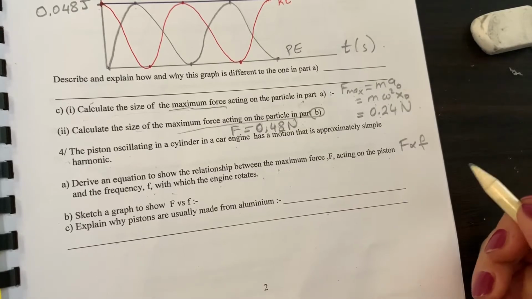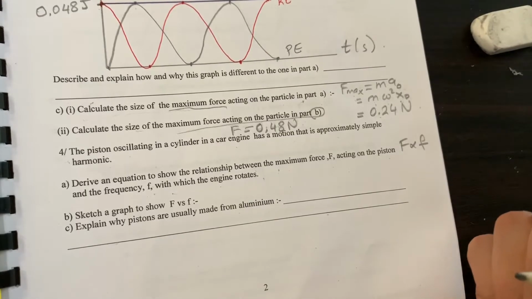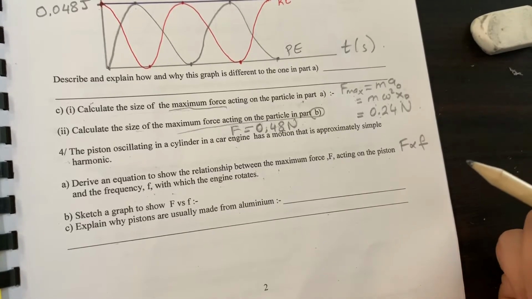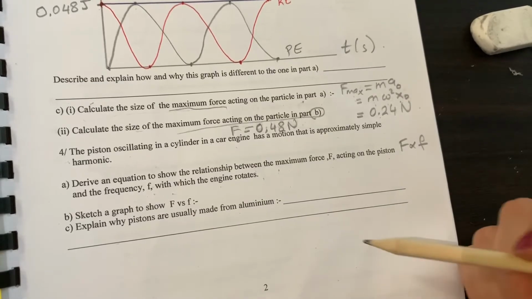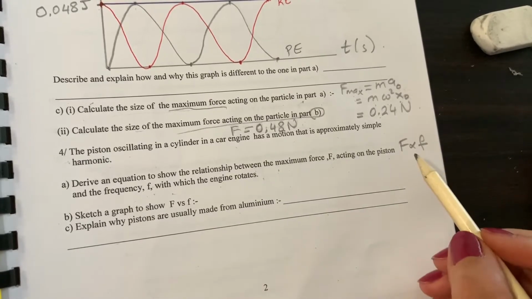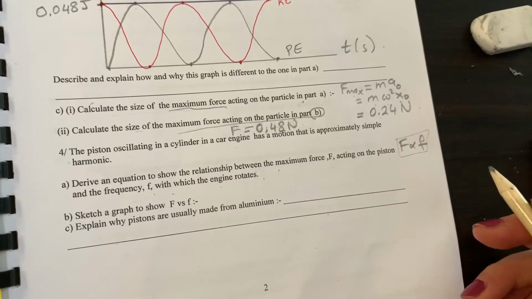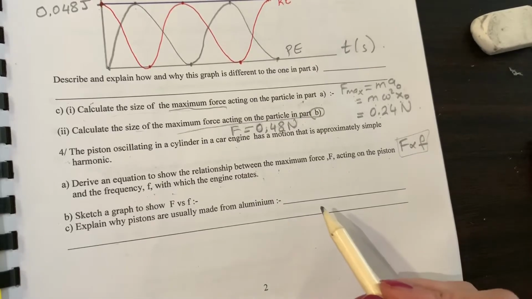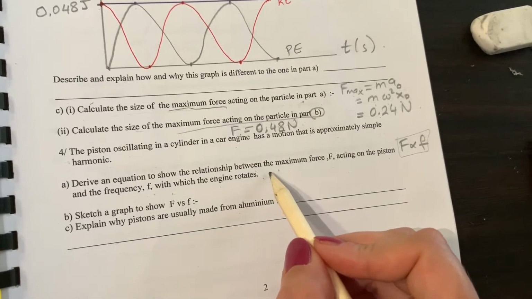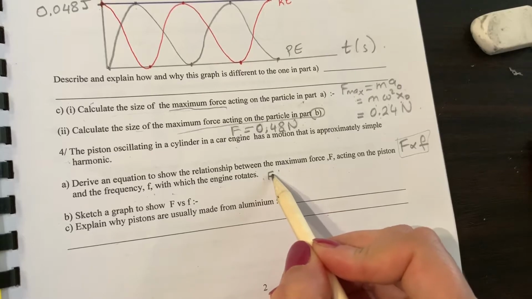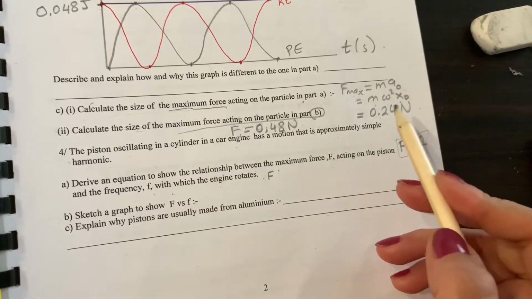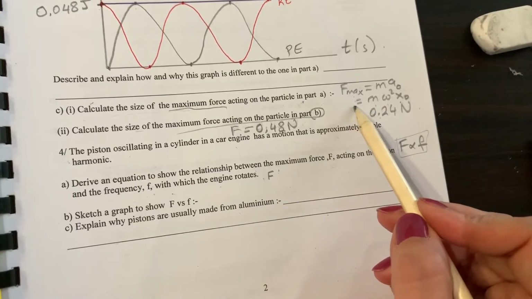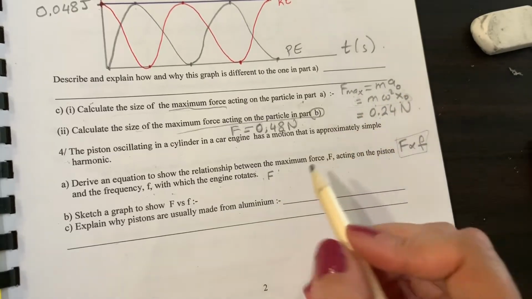In any derive or show that kind of question, you need to start with what is already given to you in the data booklet and end up with the relationship that is required. You're going to need to juggle some different formulas. You're going to need to be creative with the algebra and use what makes sense. For this case, to relate force to frequency, I'm actually going to use what I used in the previous question.